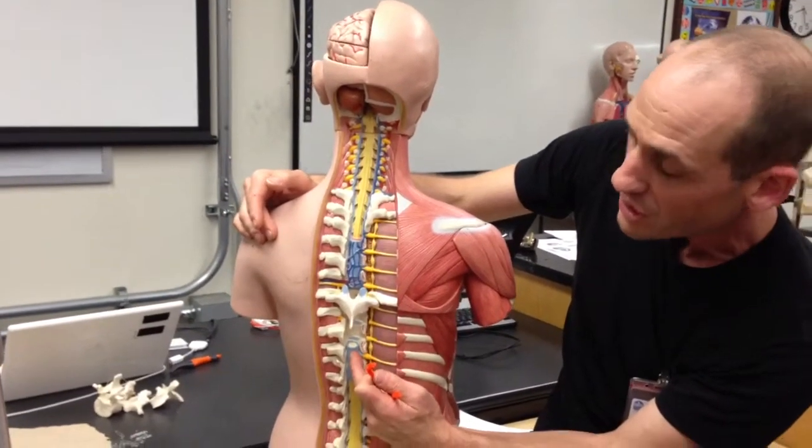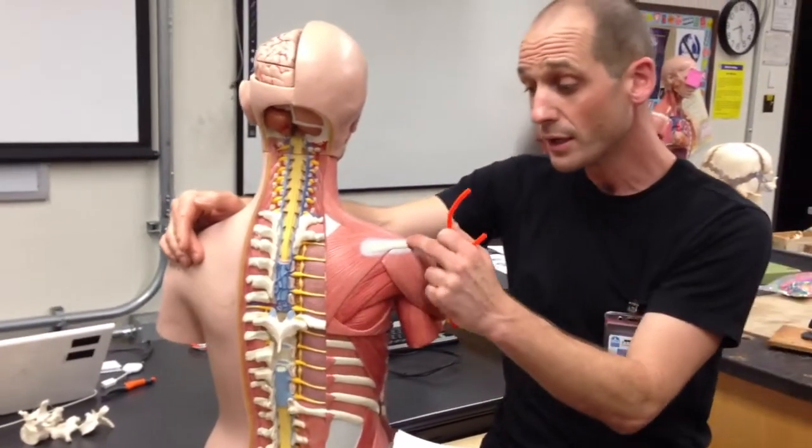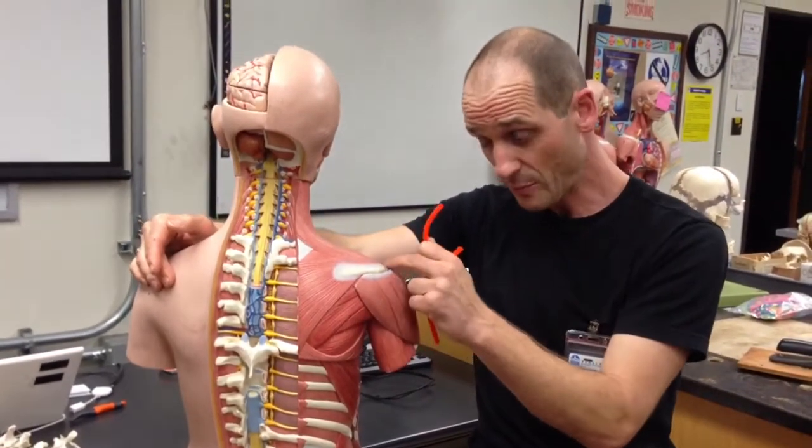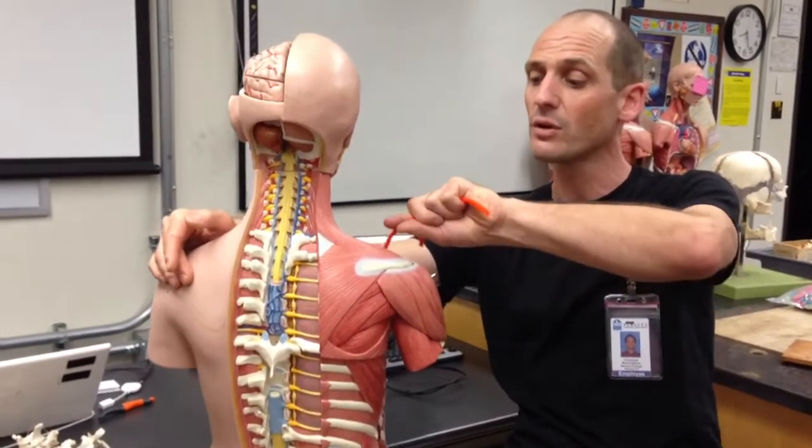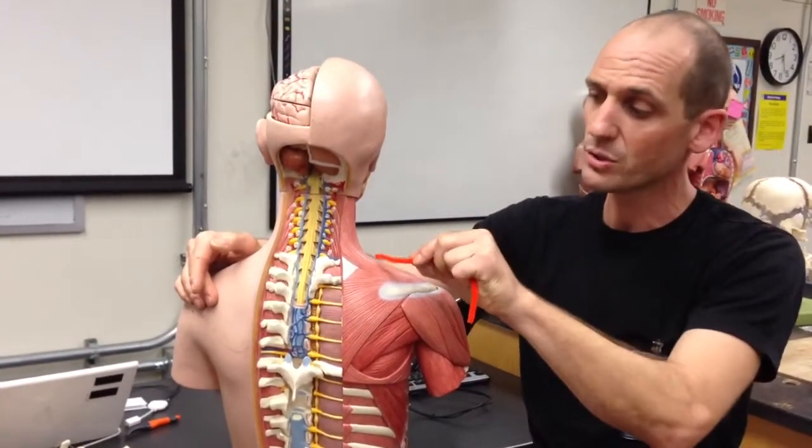And that's the origin. The insertion goes to the spine of the scapula, which is here, the acromion process, which is here, and then a little bit of the clavicle in the front. So this is the trapezius muscle.